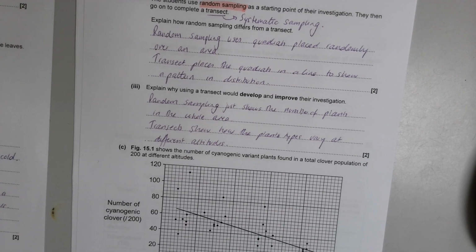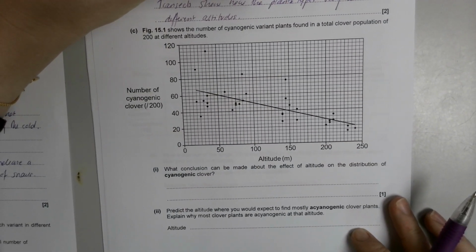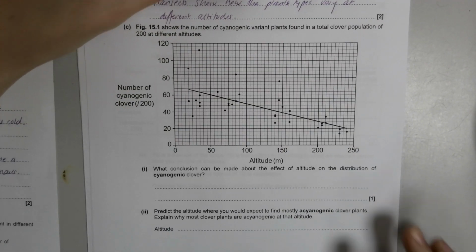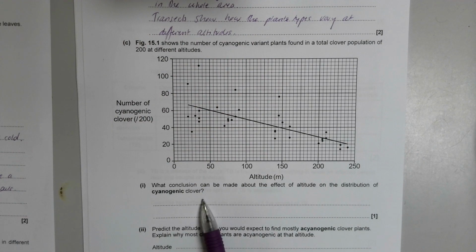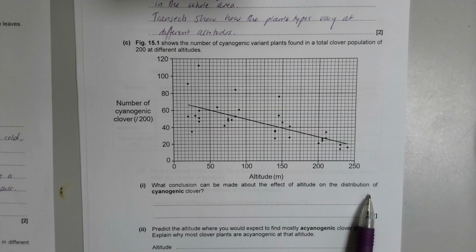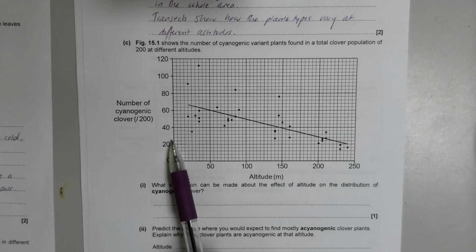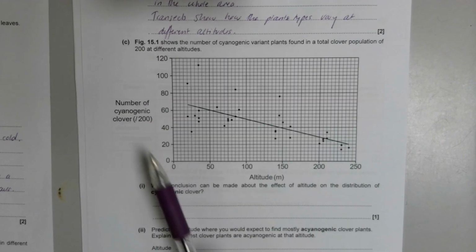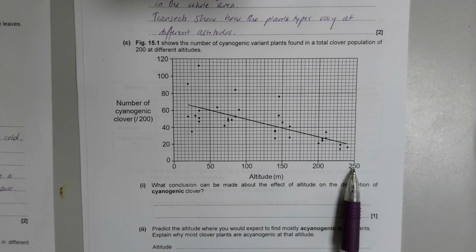The question goes on to say, figure 15.1, the graph, shows the number of cyanogenic variant plants found in a total clover population of 200 at different altitudes. What conclusion can be made about the effect of altitude on the distribution of cyanogenic clover? Okay, so the graph here, you've got the number of cyanogenic clovers out of 200, and then you've got altitude, so it's going from 0 all the way up to 250, so we're getting high altitude here.